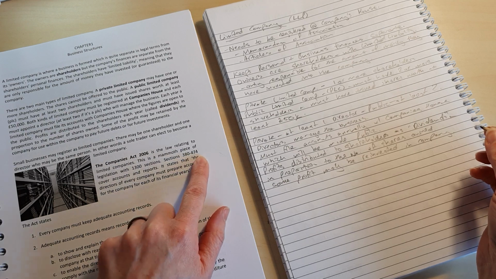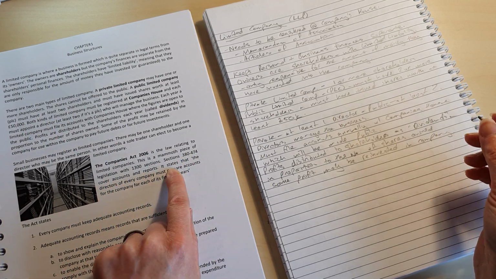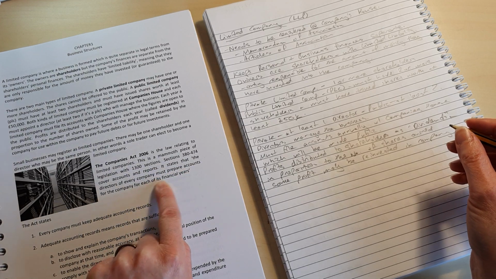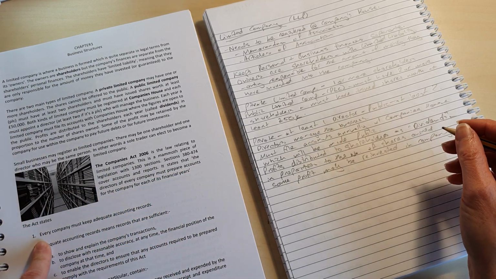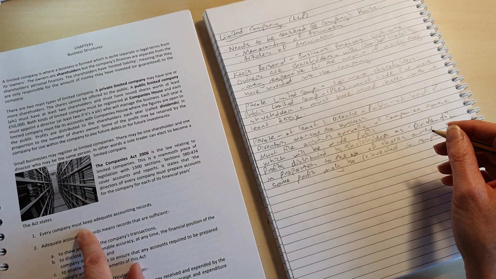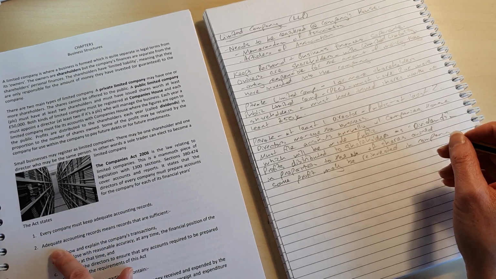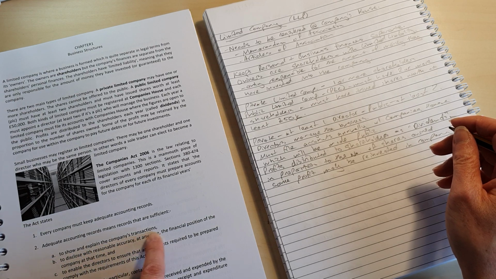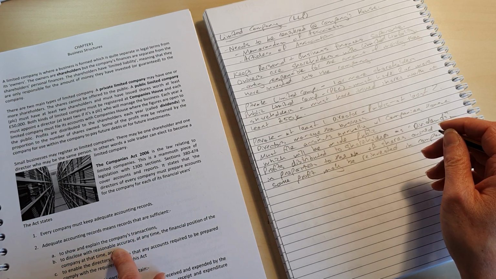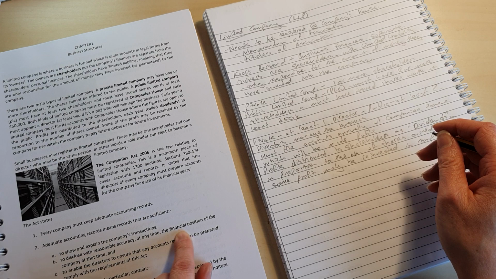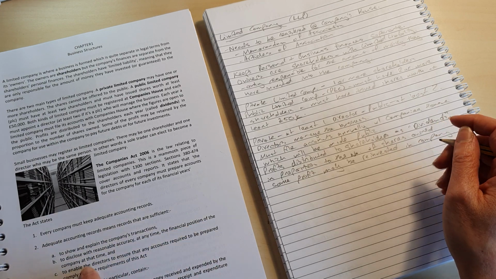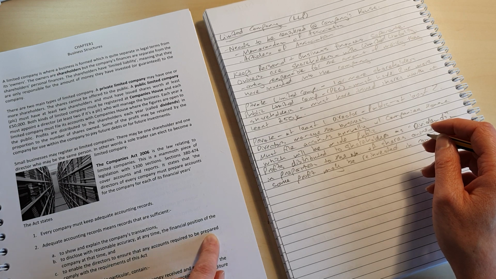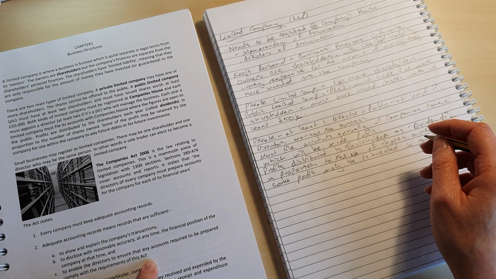Sections 380 to 474 cover accounts and reports. It states that the directors of every company must prepare accounts for the company for each of its financial years. The Act states every company must keep adequate accounting records. Adequate accounting records means records that are sufficient to show and explain the company's transactions, to disclose with reasonable accuracy at any time the financial position of the company at that time, and to enable the directors to ensure that any accounts required to be prepared comply with the requirements of this Act.